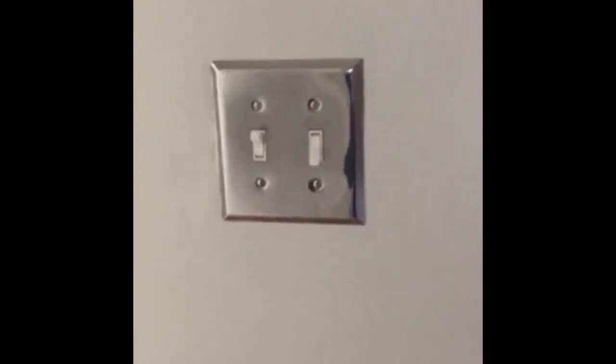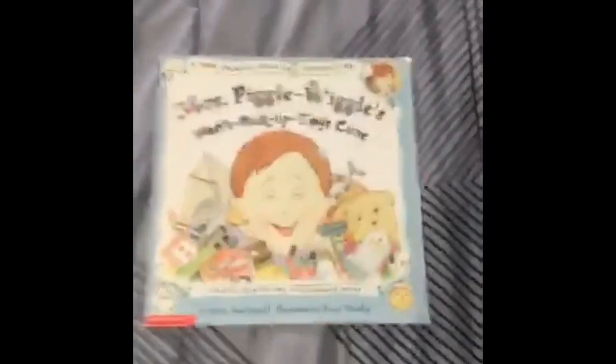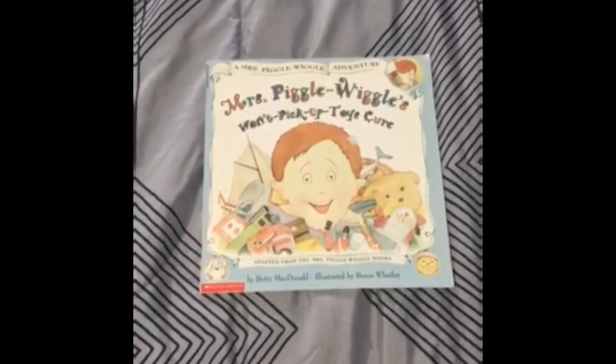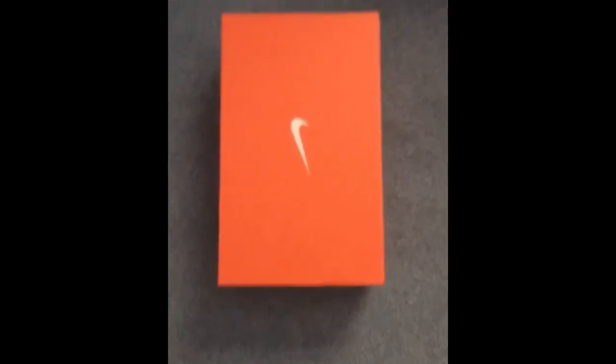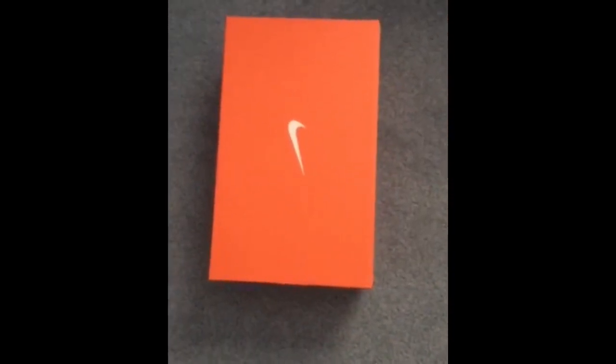The light switch looks like it has equal sides, so the light switch is a square. I also just found the book I read yesterday, and if I look at it, it looks like all the sides are equal, so I think it's a square. The mirror in my bathroom is a rectangle because the sides are not all equal. I found a shoebox that is also a rectangle because two sides are longer than these two sides. So that's definitely a rectangle.